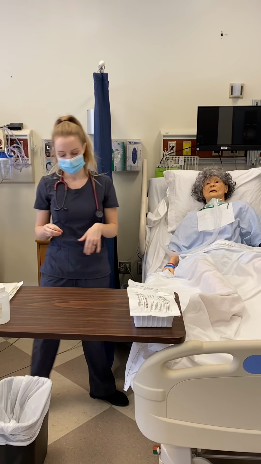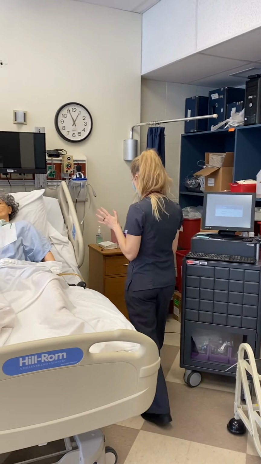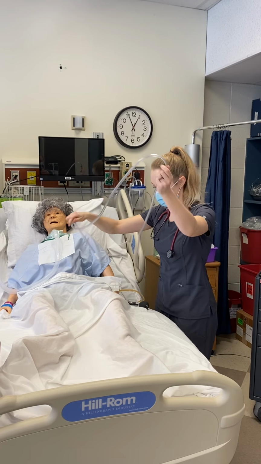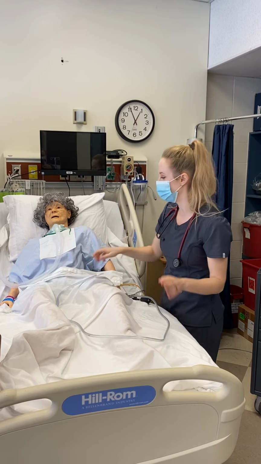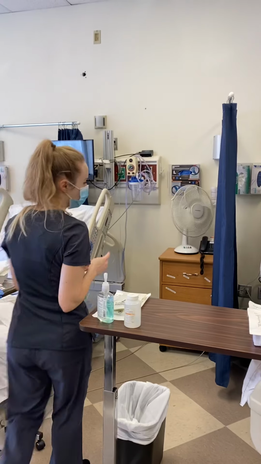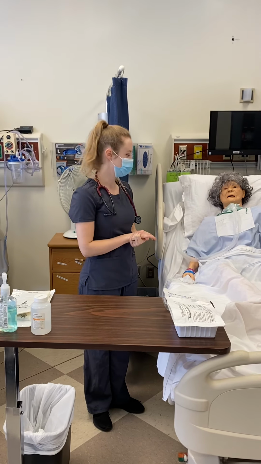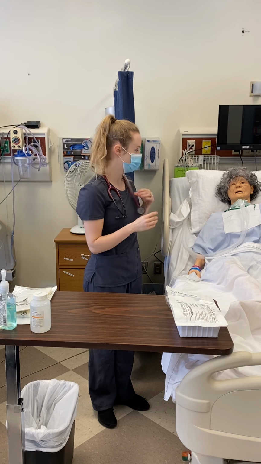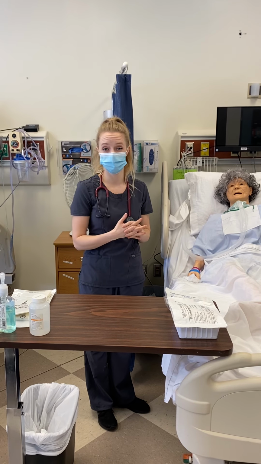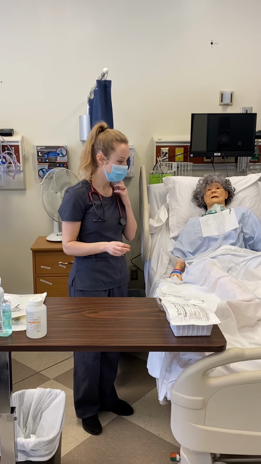Next, I want to turn my suctioning on. I will turn it on to somewhere in the range between about 80 to 100 and have that ready to go and assess my patient for why they are needing suctioning. They may be gurgling, they might have secretions, they may have a decreased oxygen saturation, adventitious breath sounds, cyanosis, a rapid rate of breathing, shallow breathing, or an increased pulse rate. So once I have established my reasoning for suctioning, I will proceed.